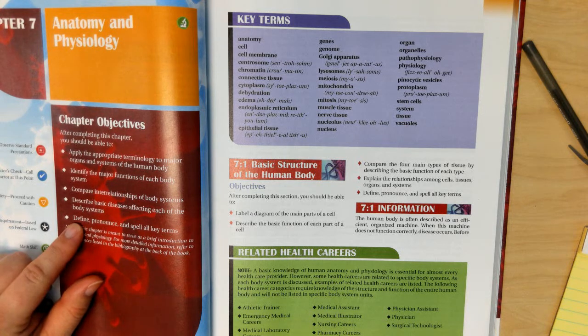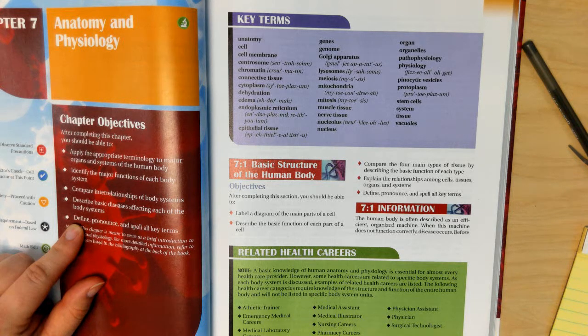Define, pronounce, and spell all key terms. We're going to practice saying and using all of these words in class, but sometimes it's easier at home to try and pronounce them out loud. Google has a really great function where you can have it say some things out loud.